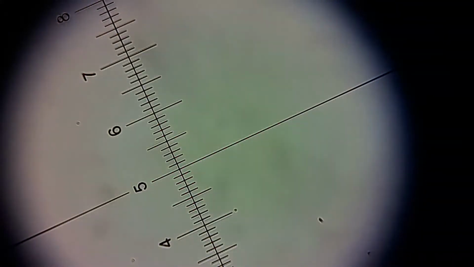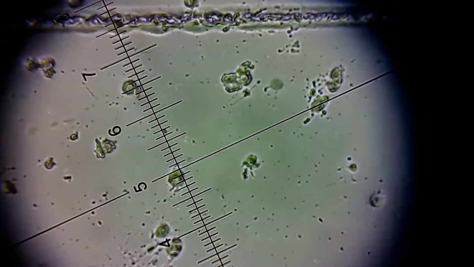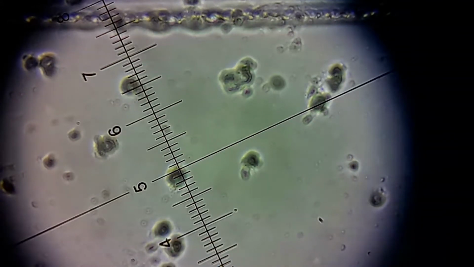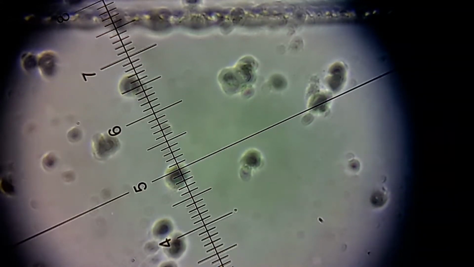Let's increase the zoom now to 400 times to see what will happen. Not sure where this is.